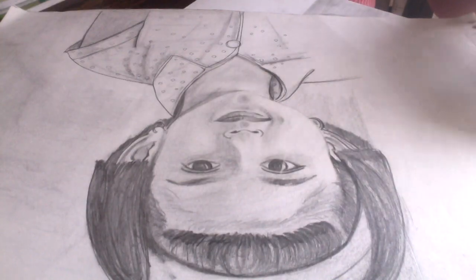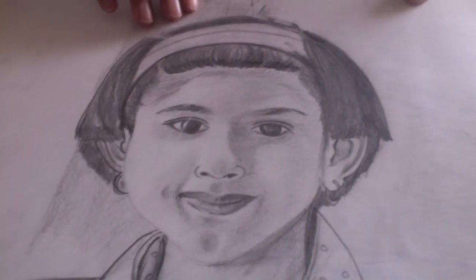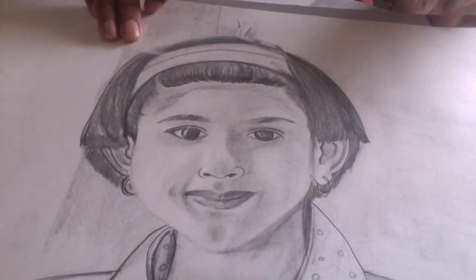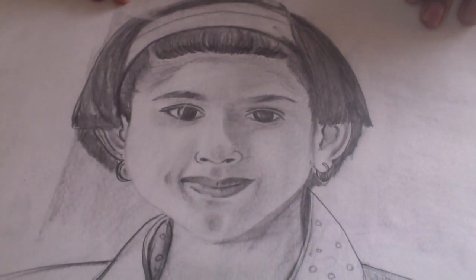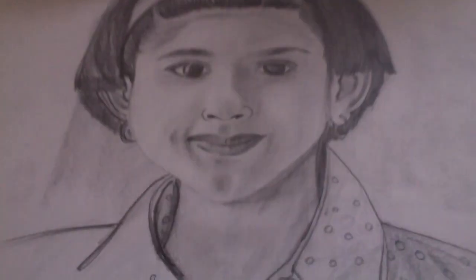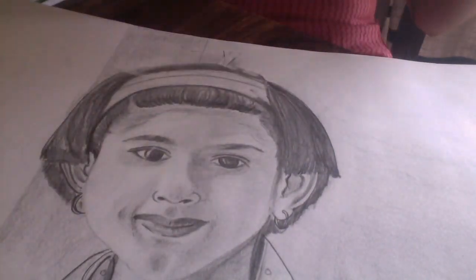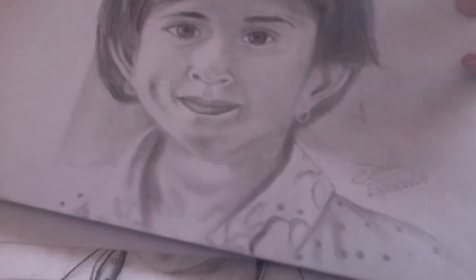From this photograph, some 2 years back, I had made this sketch. You can see I have not added much shades and shadows, and even the strokes are very basic, so it doesn't look that great. And then you can see this one.